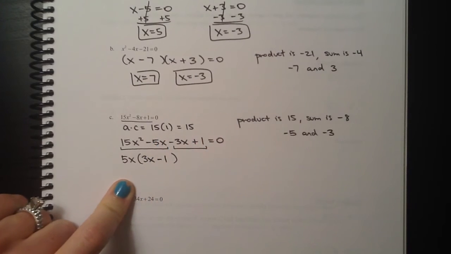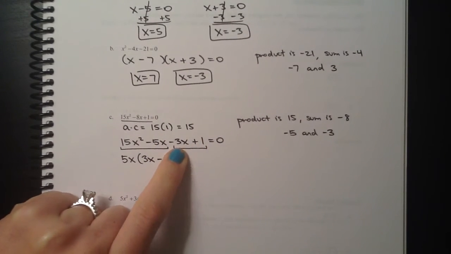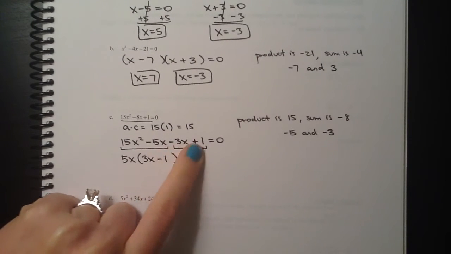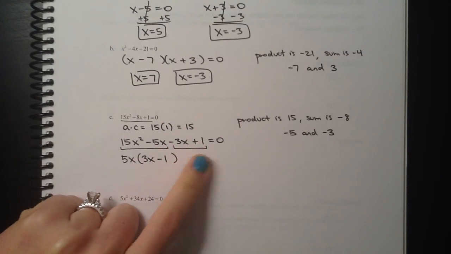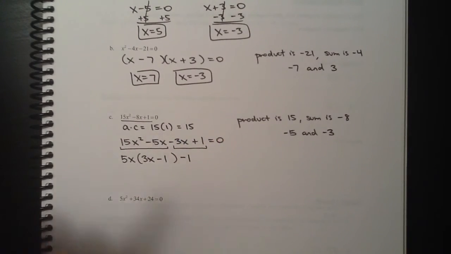Don't forget about that. Okay, now my next term here, negative 3x and positive 1, they don't have anything in common besides plus or minus 1. In this case, I actually do need to factor out the negative 1, because what will happen is my middle term will end up matching here.